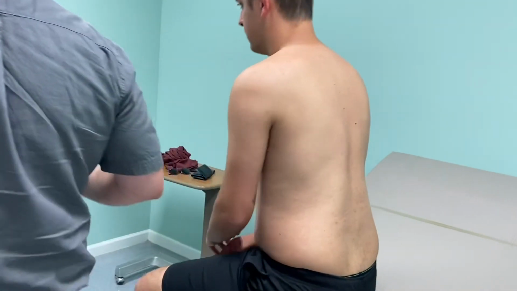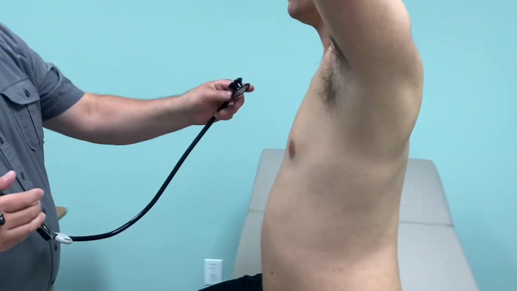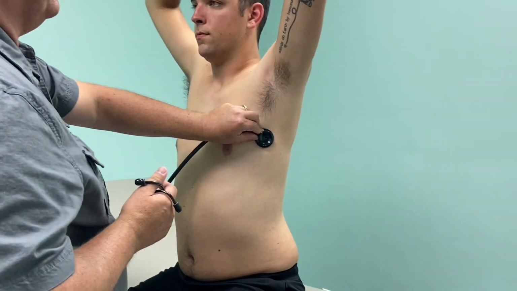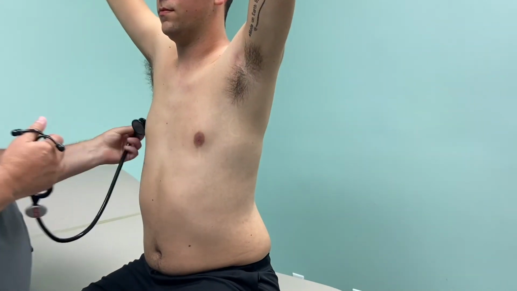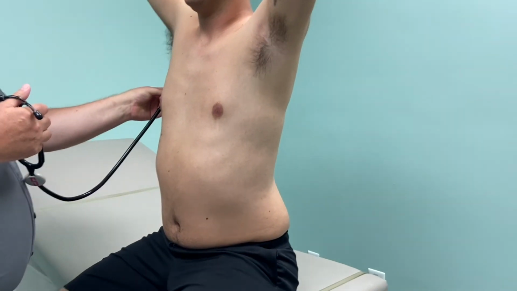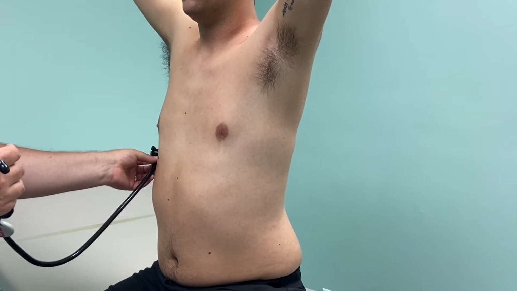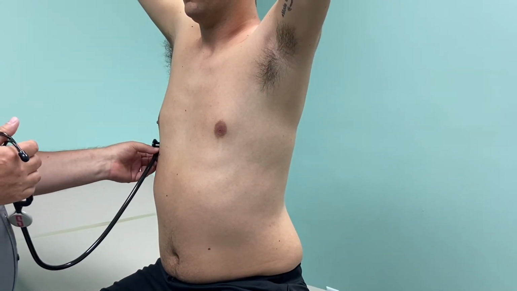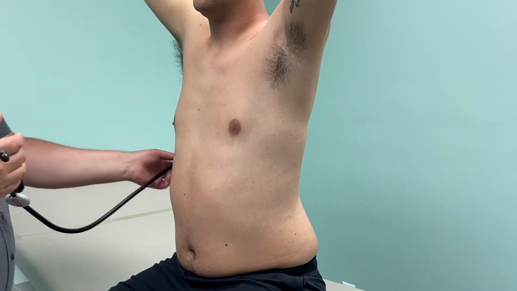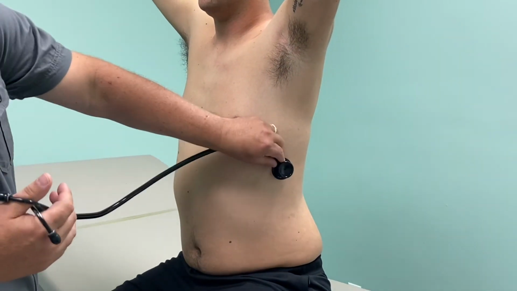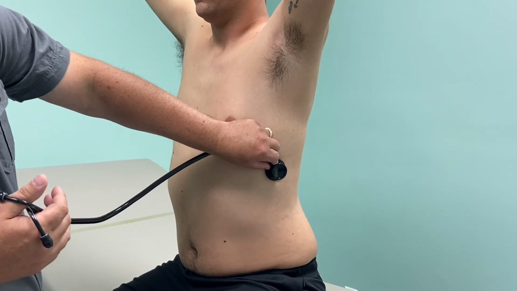And then doing the lateral aspect, raise your arms over your head. We'll start in the axillary area. Listen to this side, in and out. And this side, in and out. Remember to get that anterior aspect around that 5th or 6th rib area for that middle lobe. And here on that side.